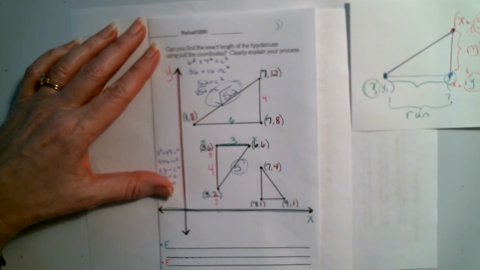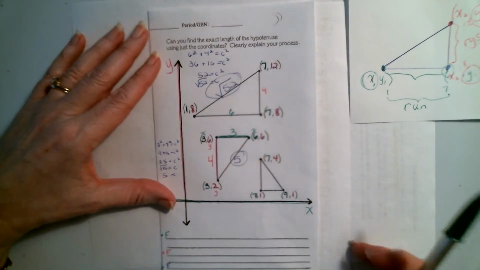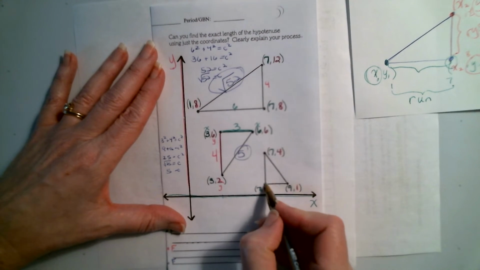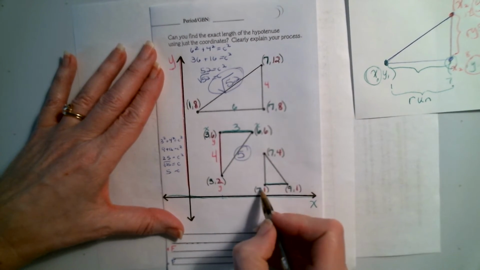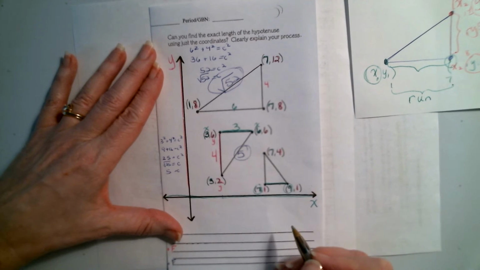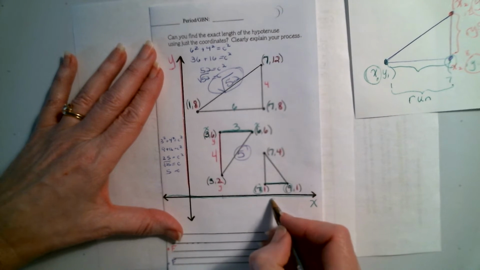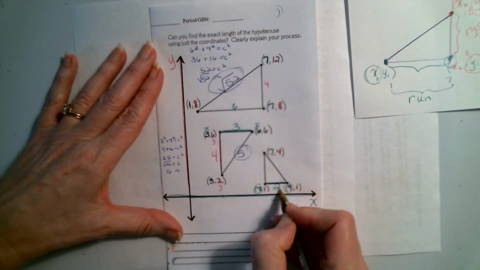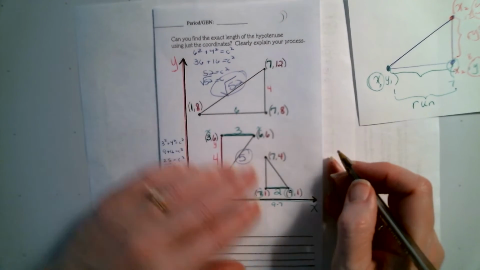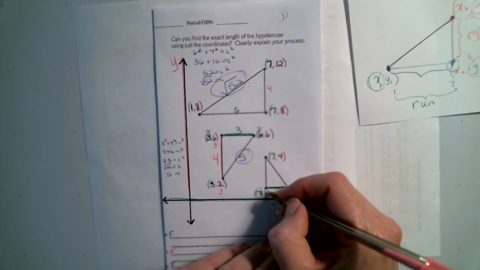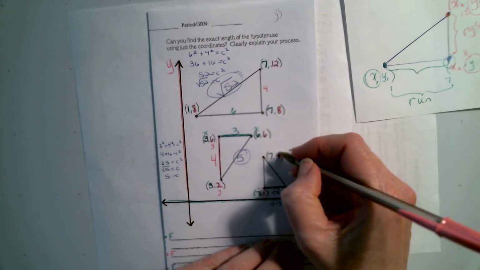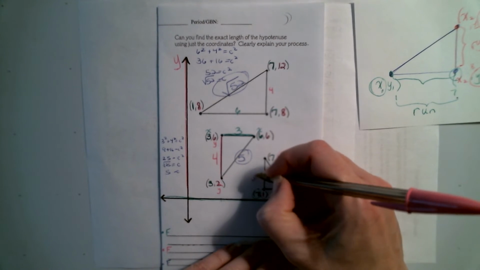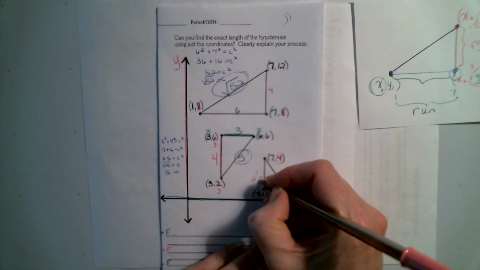So notice I kept saying the difference between these. If I want the difference between my x values here of 7 and 9, to get this distance, I'm really just saying 9 minus 7 is 2. And if I want to figure out the distance between a y value of 1 and a y value of 4, I'm really just finding the difference between 4 and 1, which is 3.